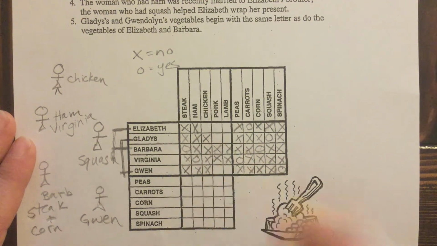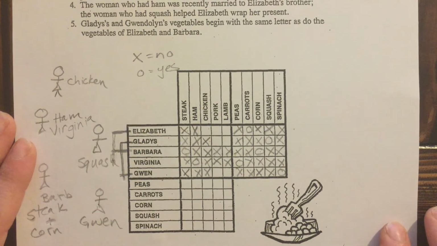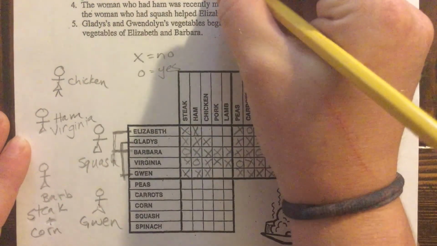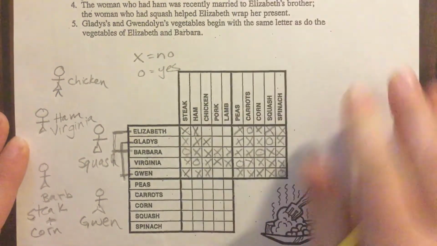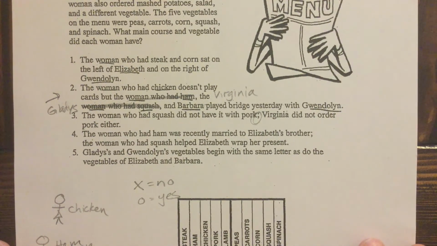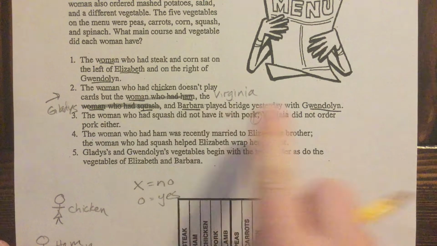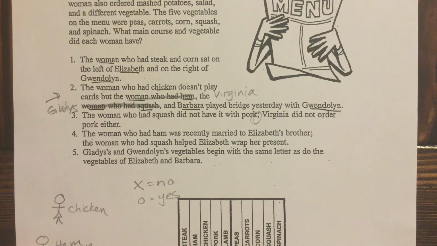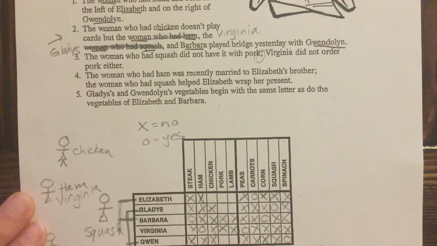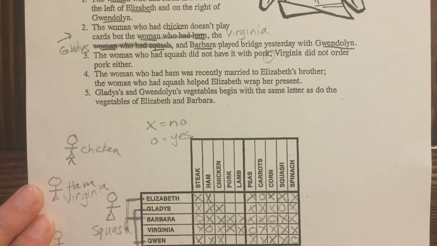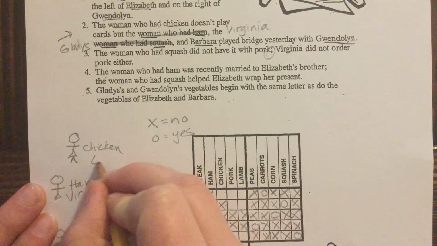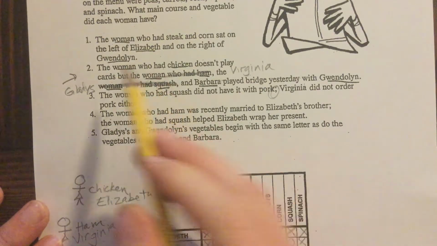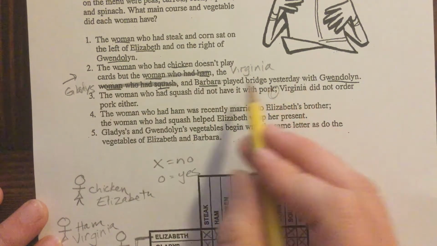Let's see, but we're still a little stuck, so let's keep reading the clue. The woman who had chicken, the woman who had ham, that's Virginia. And Barb and Gwen. Wait, Barb and Gwen and Gladys and Virginia and the woman who had chicken. So the woman who had chicken is, let's see, Virginia, Gladys, Barbara, Gwendolyn. Must be Elizabeth who had chicken. There are only 5 women. There's the lady who had chicken and Virginia and Gladys and Barb and Gwen.